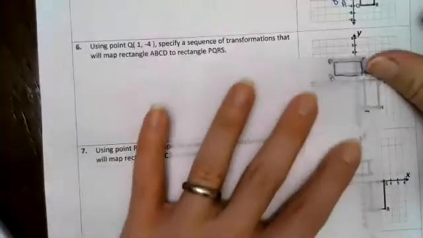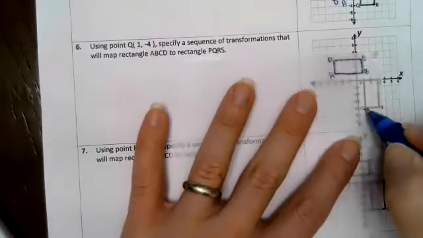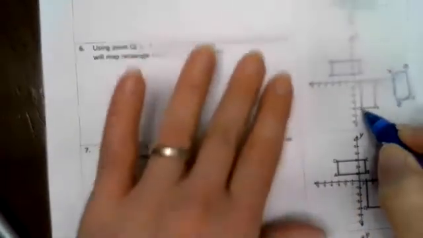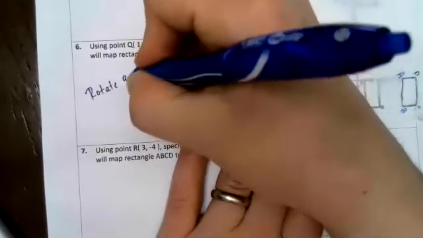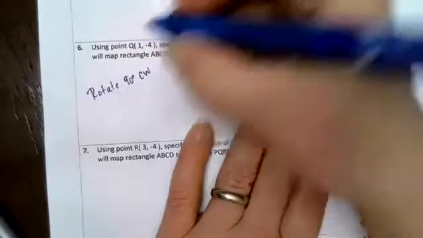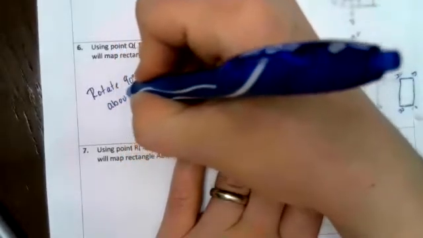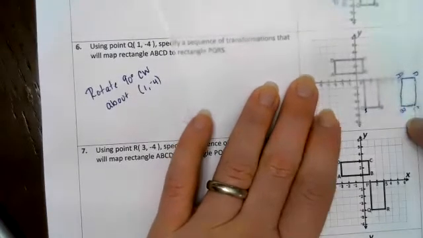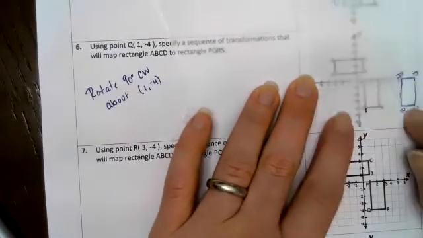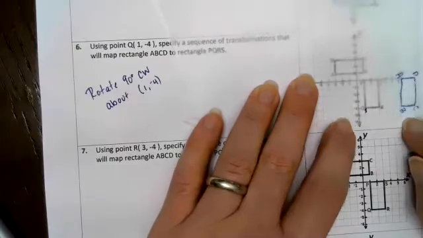So with rotations, you want to determine which direction we should go based on where we want it to end up. So I have to use the 1, -4. So I'm going to rotate 90 degrees clockwise about the point 1, -4. When we get in class on Monday, you will have tracing paper, patty paper, so that you can write on it and then see through it.